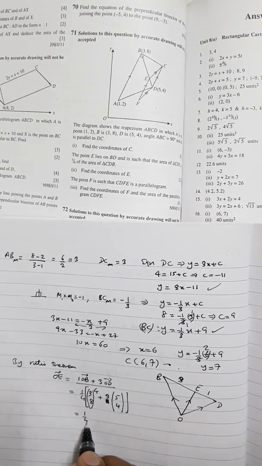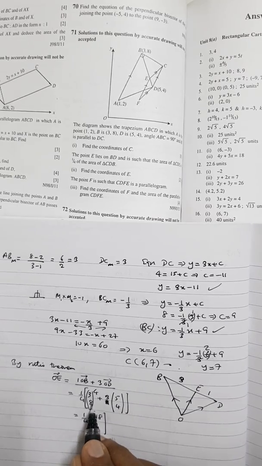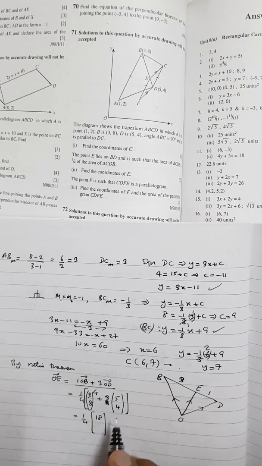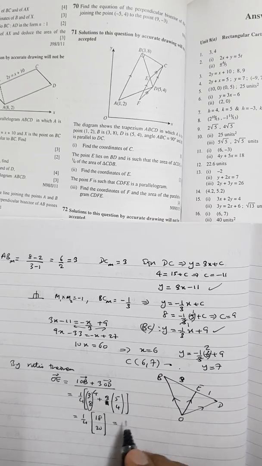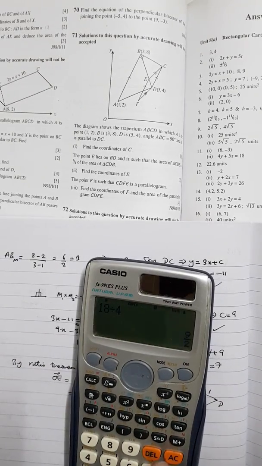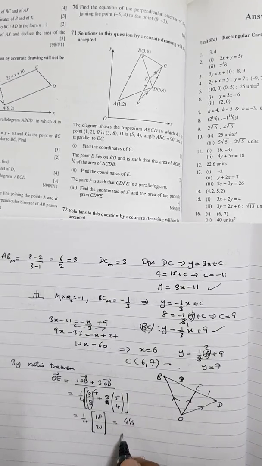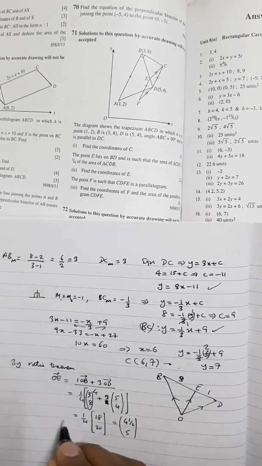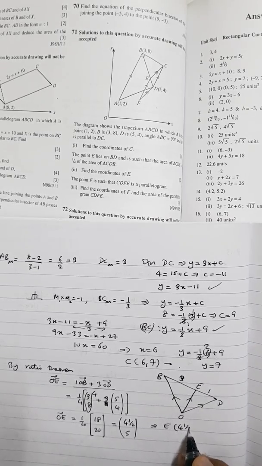Therefore, I've got 1/4 into 3 plus 3 times 5, which is 15, is 18. Then 8 plus 3 times 4 is 12, 12 plus 8 is 20. That means 3 plus 15 is 18, yeah. So 18 divided by 4 turns out to be 4.5. And then this is 5. So I've got the vector OE, and therefore E is equal to (4.5, 5).